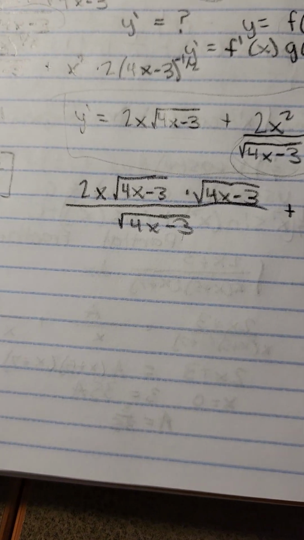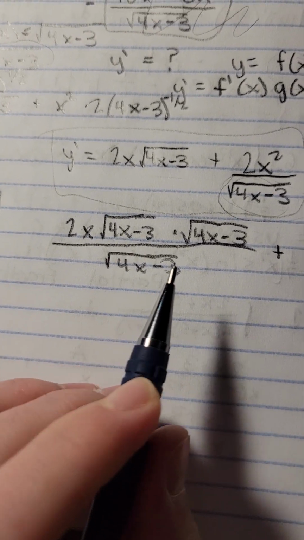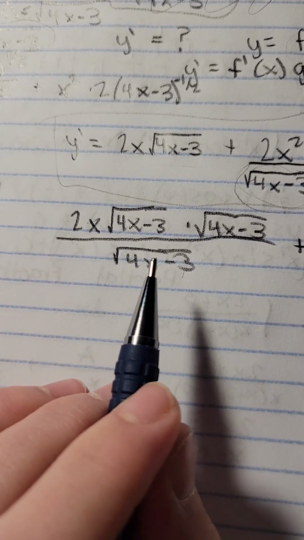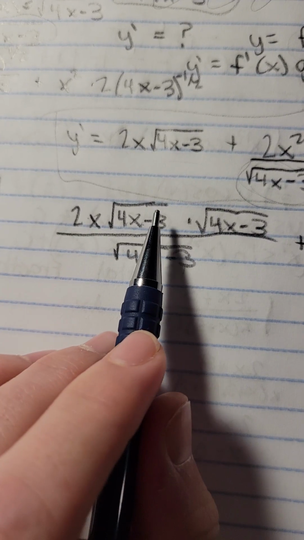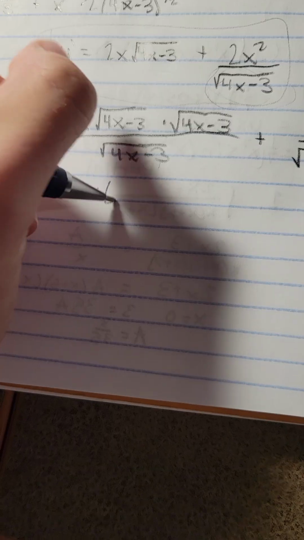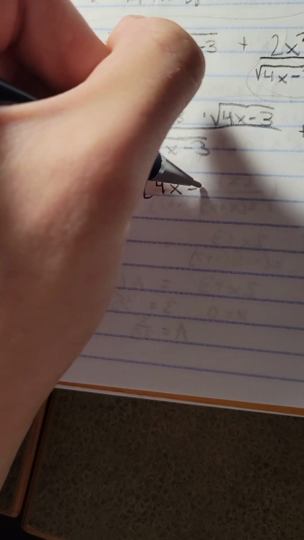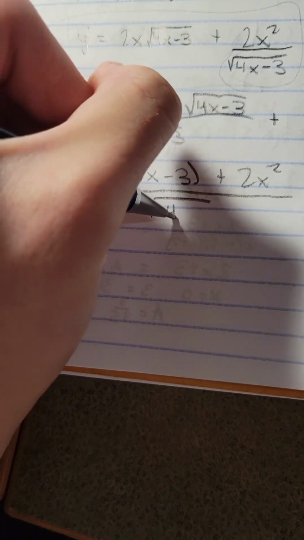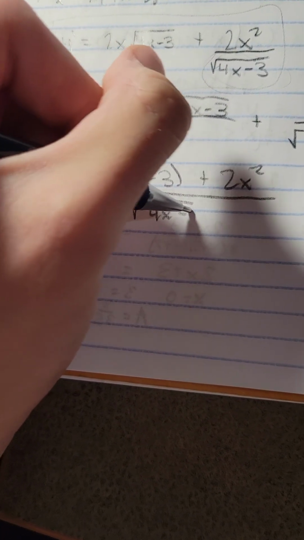Now that you did that, this actually simplifies nice because this is the same radical squared. Now, when you have that, this actually just gets rid of the square root, and it just becomes 4x minus 3. So now you have 2x multiplied by 4x minus 3 plus a 2x squared. And this is all over the common denominator, 4x minus 3.